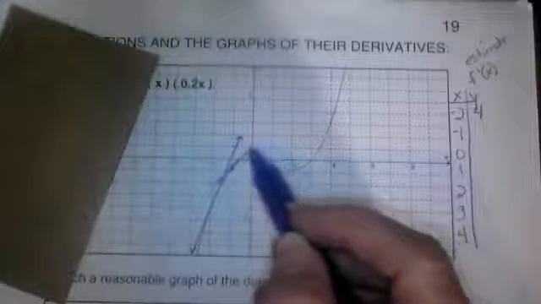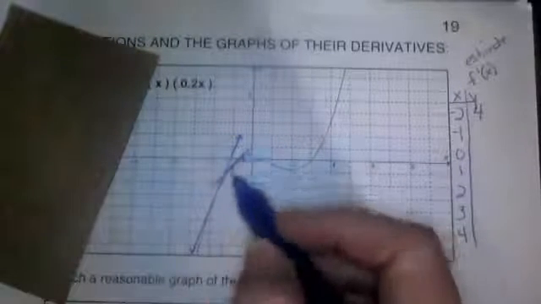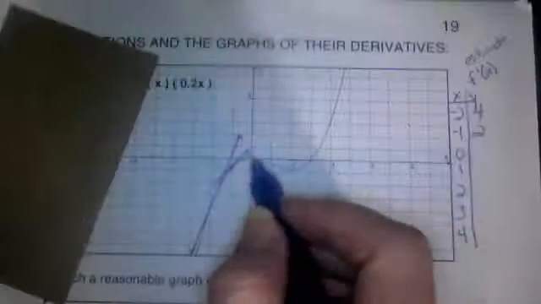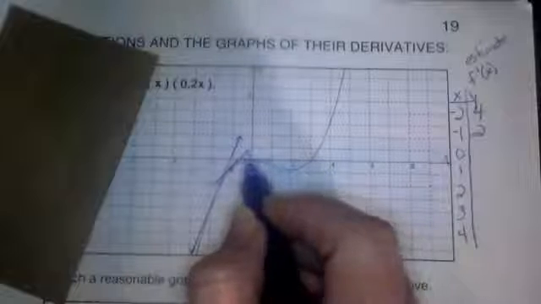But at -1, we're going up 1, 2, and over 1. So maybe a slope of 2. At 0, our tangent line is just flat, so that's a slope of 0.